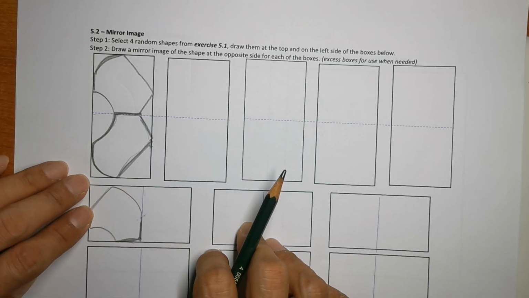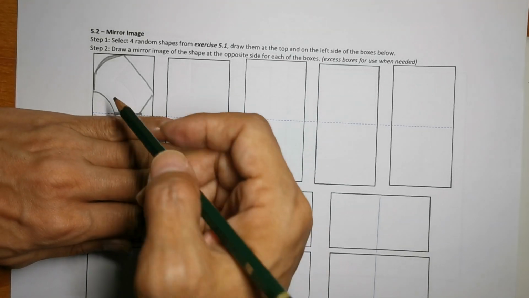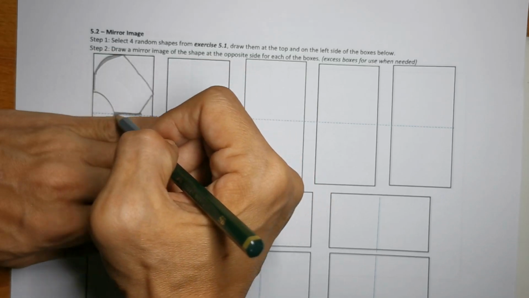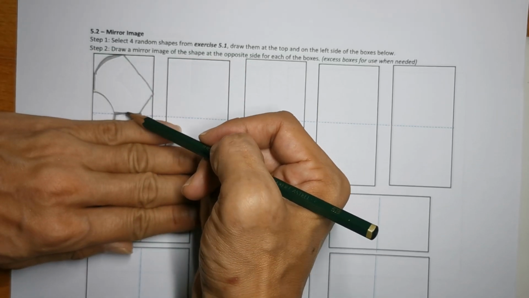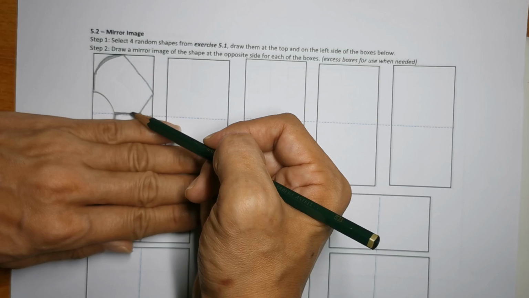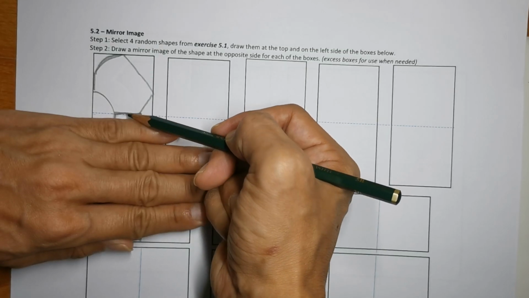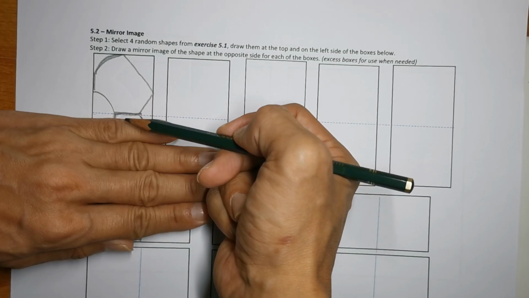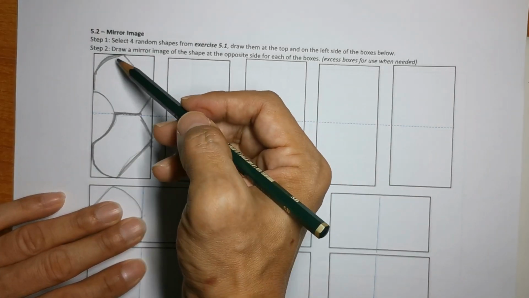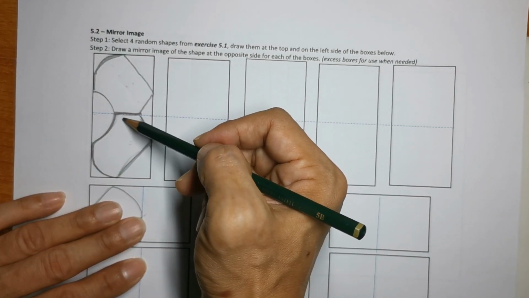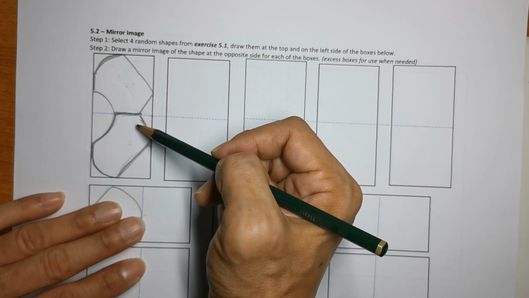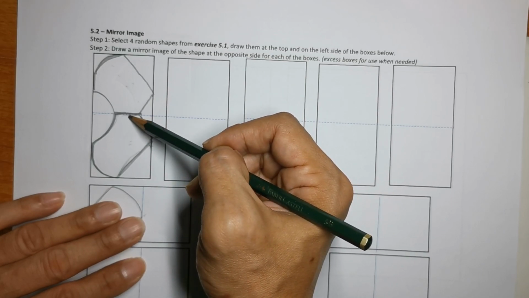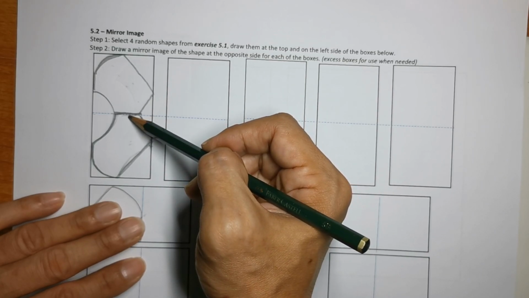I will treat that as a mirror. So my shape is this. I will choose a flat edge and put it down here. The reason why I choose a flat edge is because after the reflection I still want one whole piece. I will not choose a pointed edge and put it at the edge.